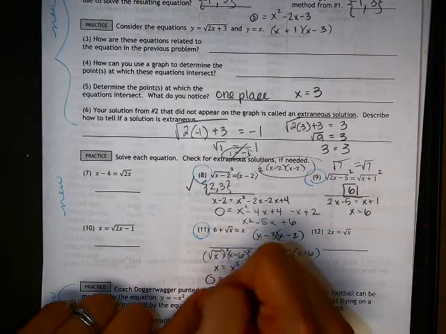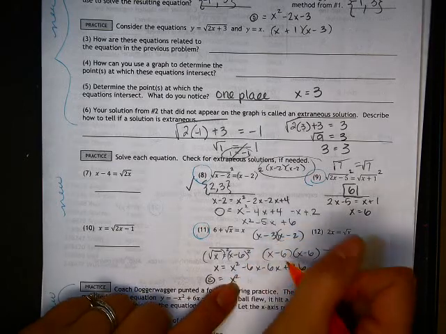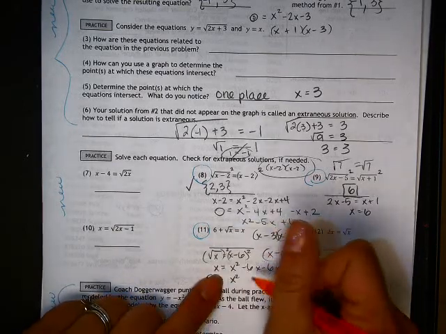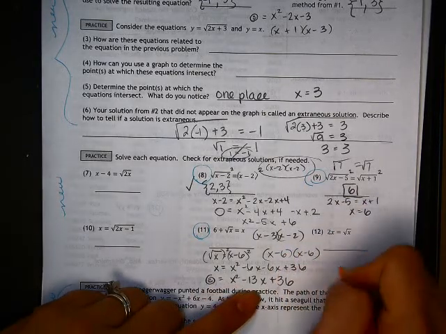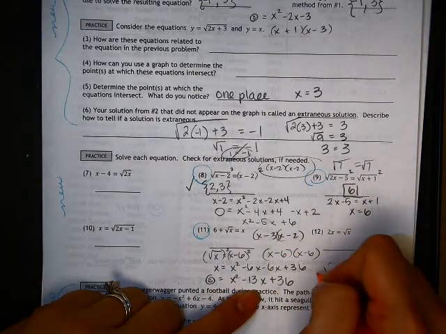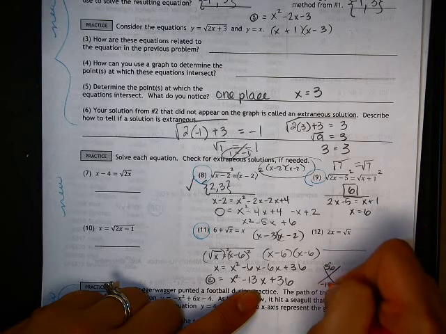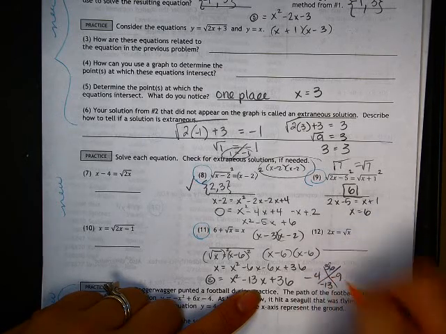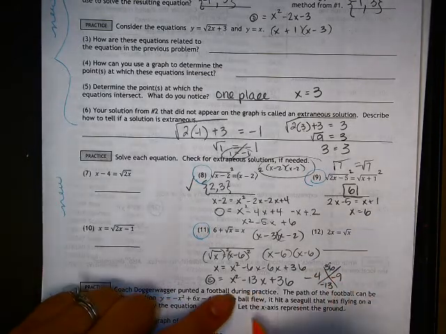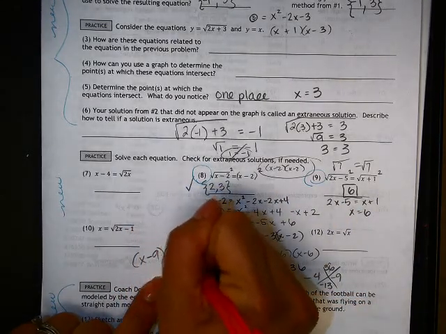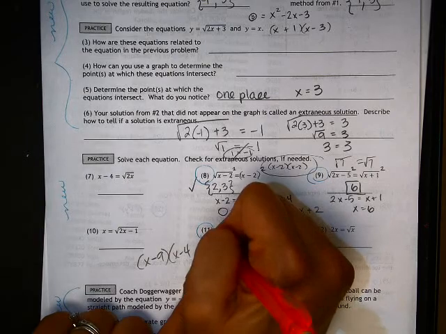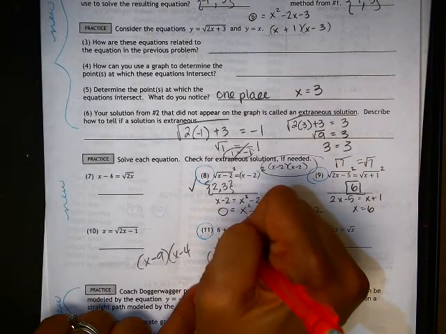And then we're going to put everything onto one side. So this is negative 12 and another negative x would be negative 13x. And that would be what? 36 and negative 13, that would be what, 9 and 4. So we get x minus 9, x minus 4. So we get our answers of 4 and 9.